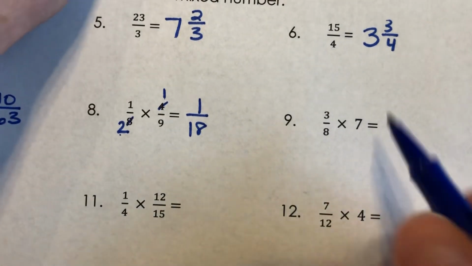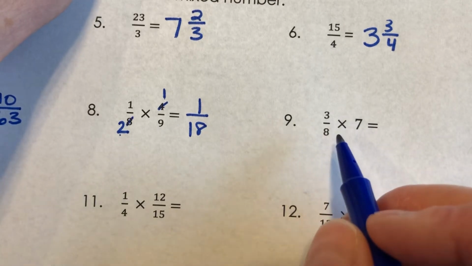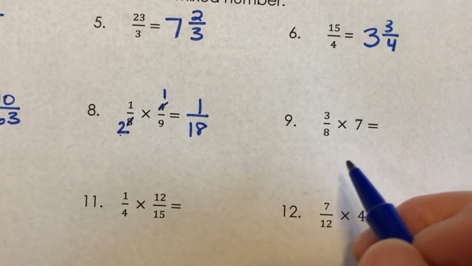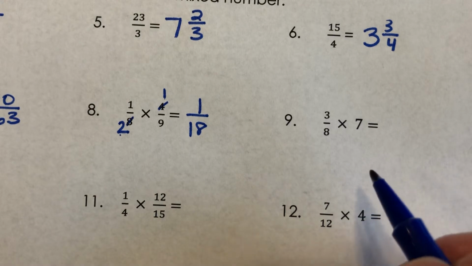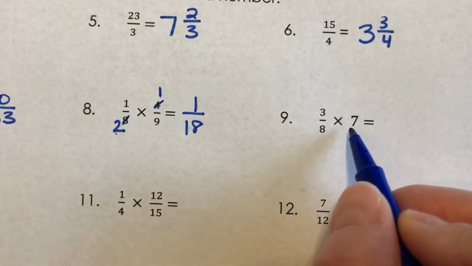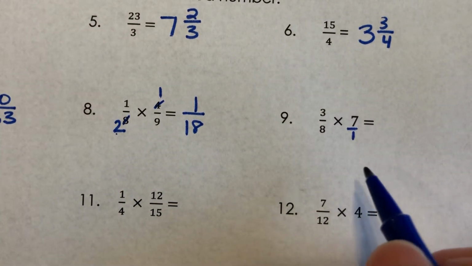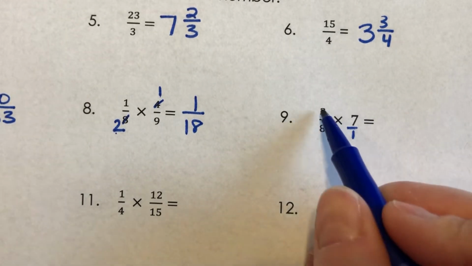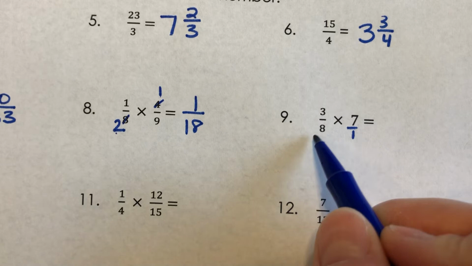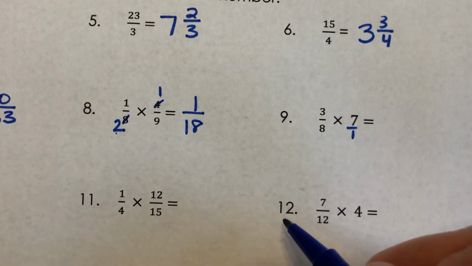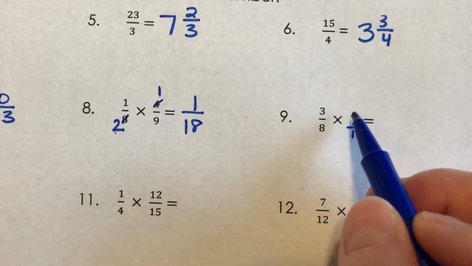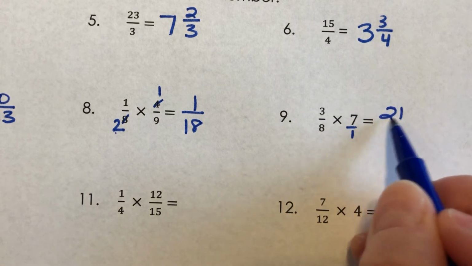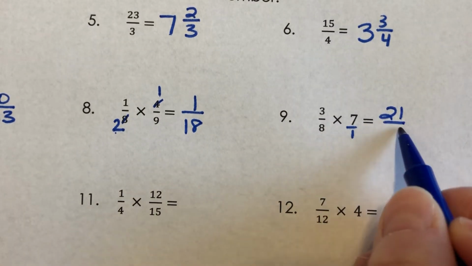For number 9, I noticed that there's a whole number here, and I learned for the standard algorithm that I'm supposed to multiply the numerators and then the denominators, and this one doesn't have a denominator, so I'm going to put 1. Now when I look at my cross numbers here, 3 and 1, there's nothing I can do. 8 and 7, nothing I can do. So I'm going to multiply across the top. 3 times 7 is 21, and 8 times 1 is 8.